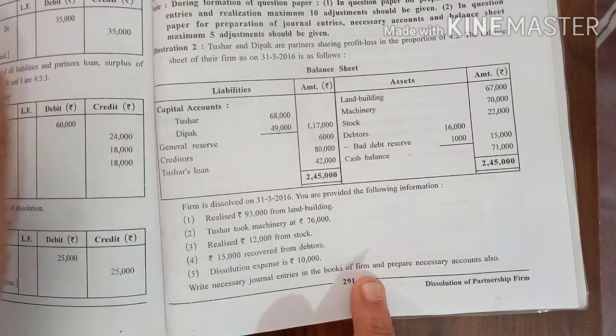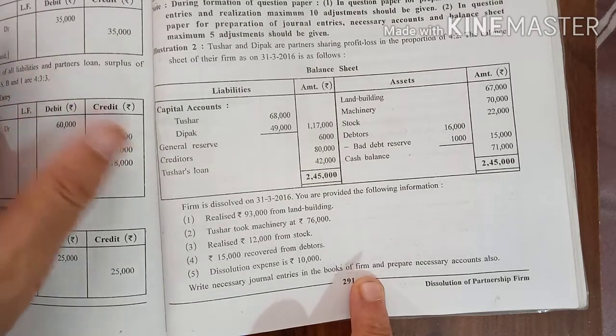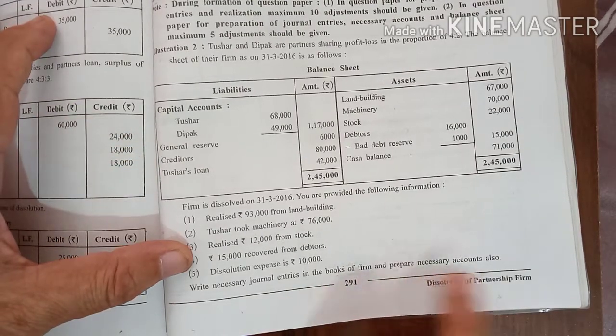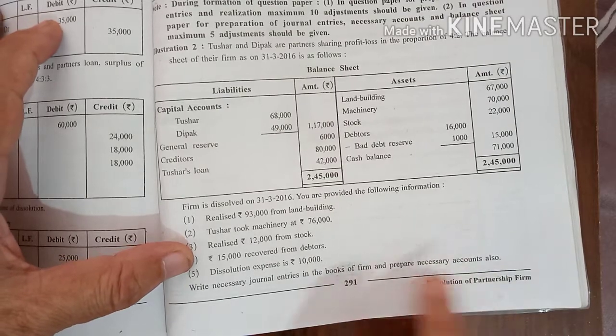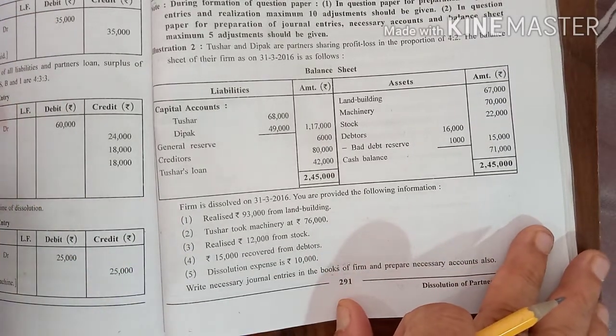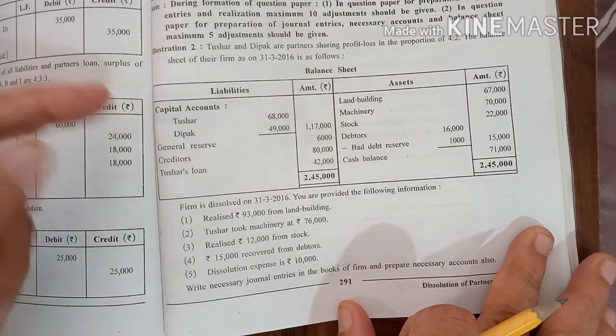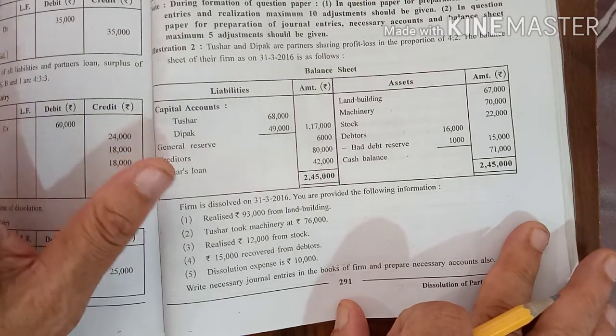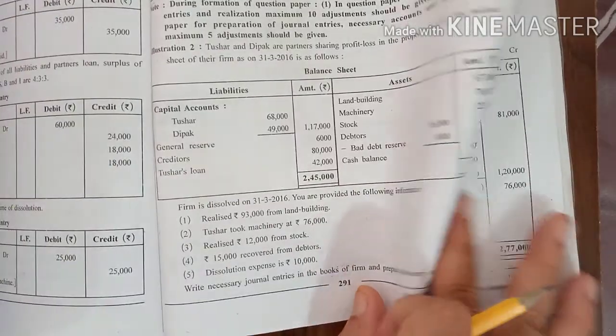That is the most important part in this chapter. Journal entries you have to know, and prepare the necessary accounts. Whenever they tell you necessary accounts, don't think only of the realization account. The related accounts that should be opened are called the necessary ledger accounts. Generally in this chapter necessary ledger accounts come.